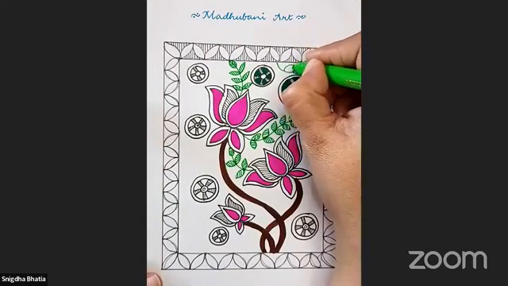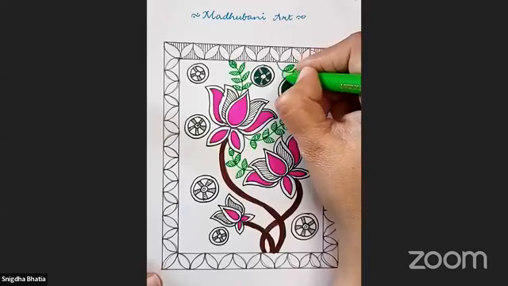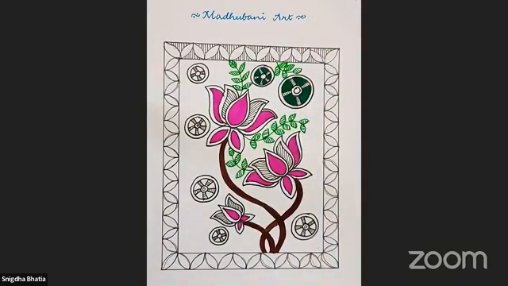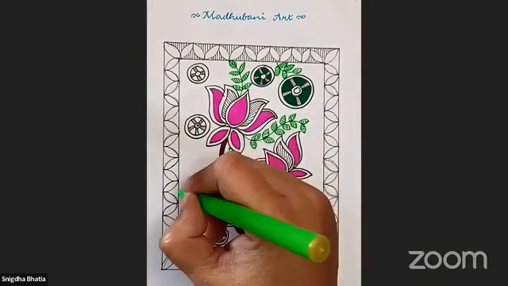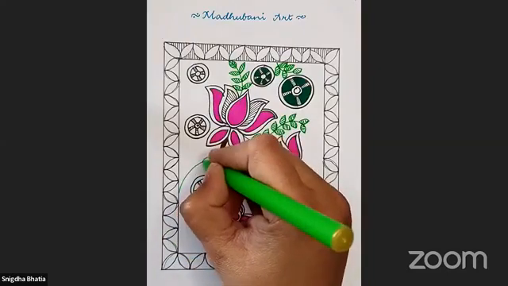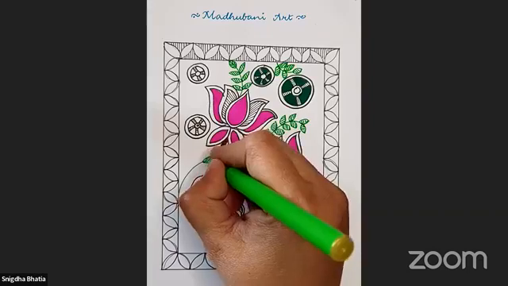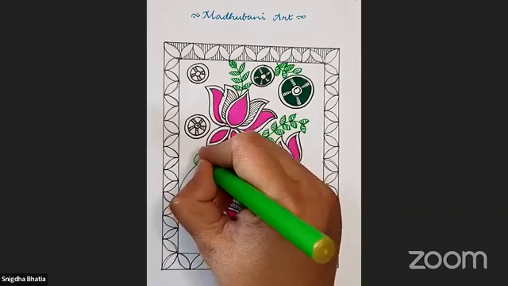So this is how I'm going to add leaves all around the drawing with a green pen. One more thing I would like to ask, should we cover up the full paper, like how you are covering up wherever the gaps are there?